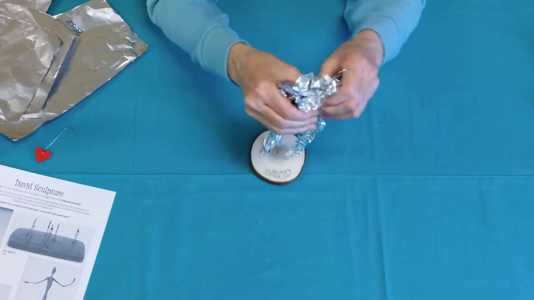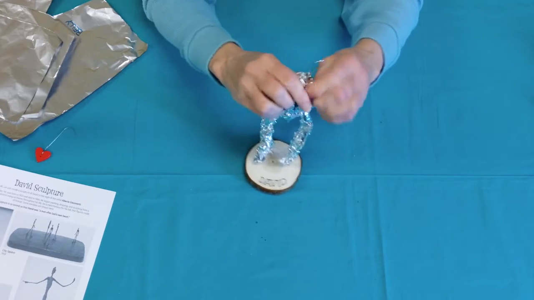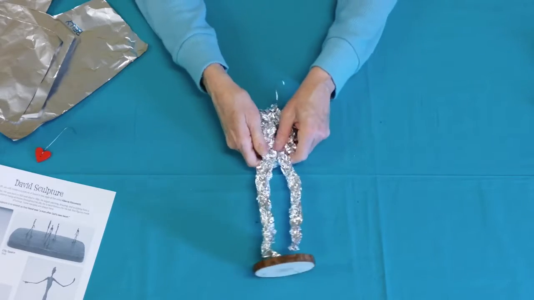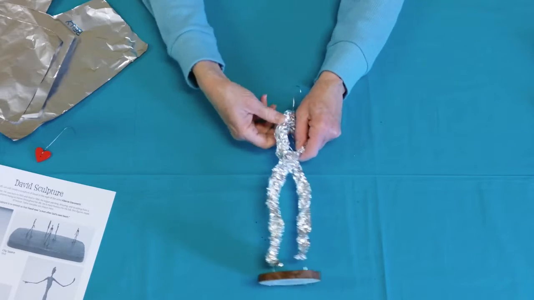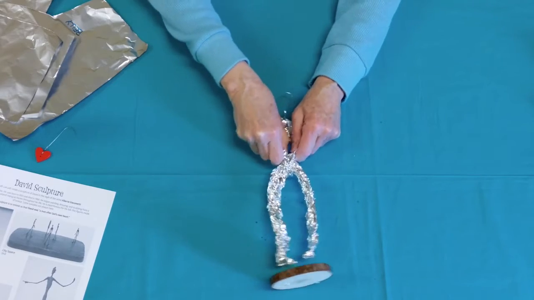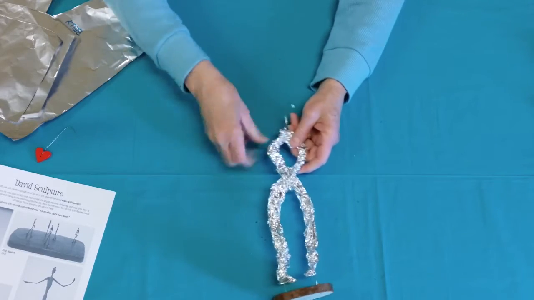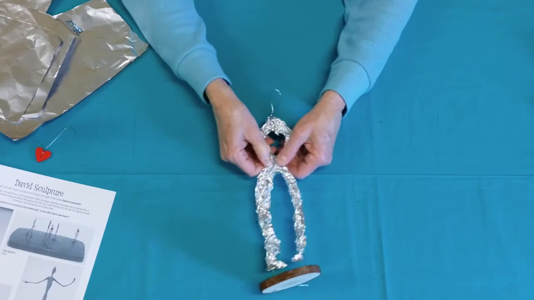And again, if you goof up on a piece, I suspect your family has some extra aluminum foil if you don't like what yours looks like. But again, it's a very forgiving material to be using. So I'm just squeezing and wrapping there. All right, check back with me in a second and we'll do the upper part of his body.